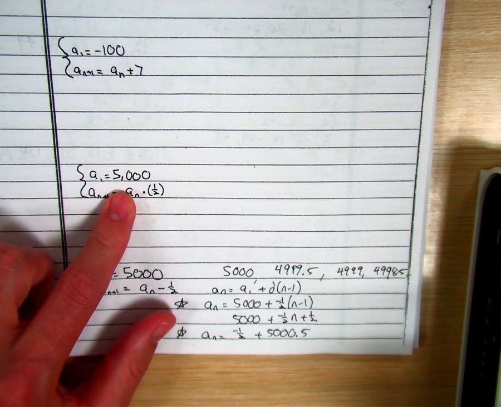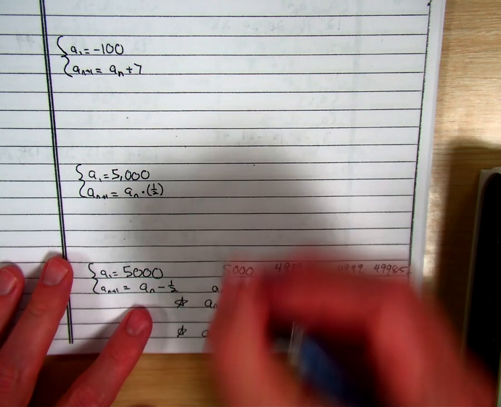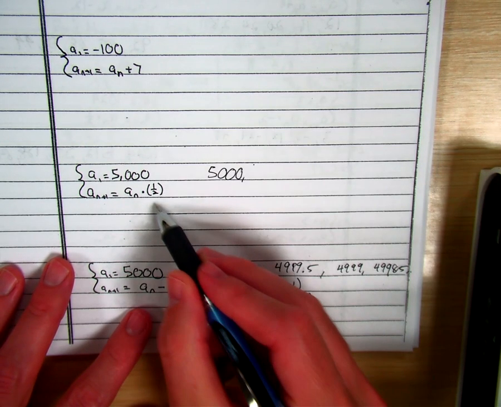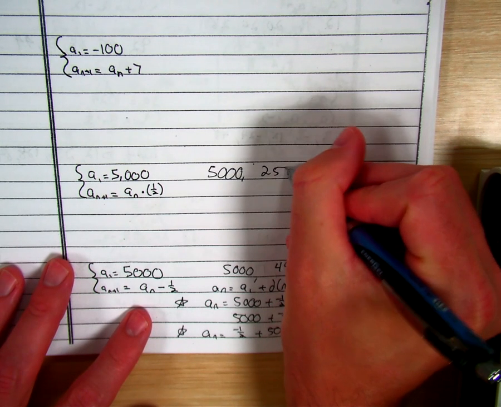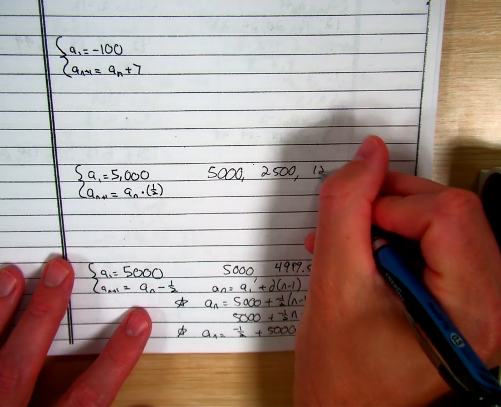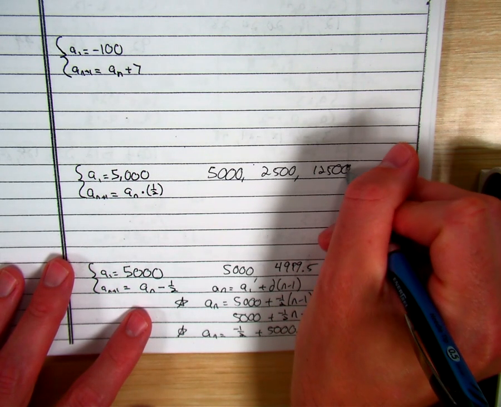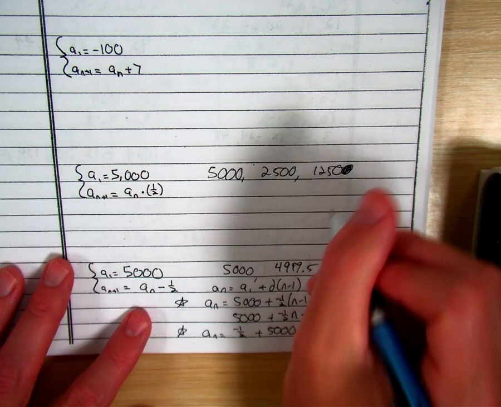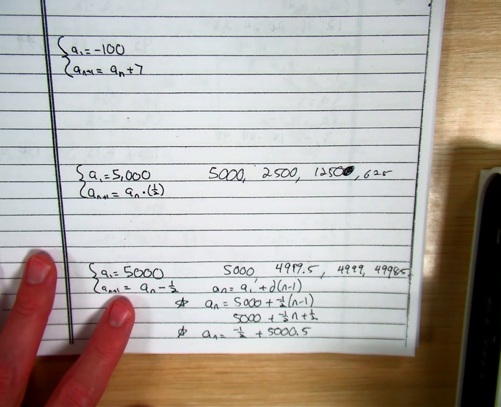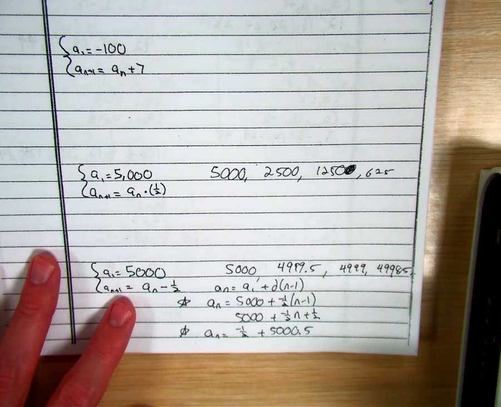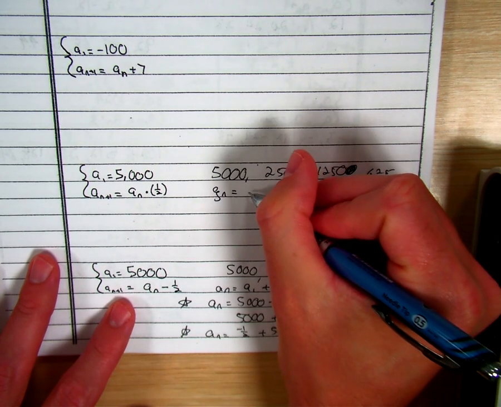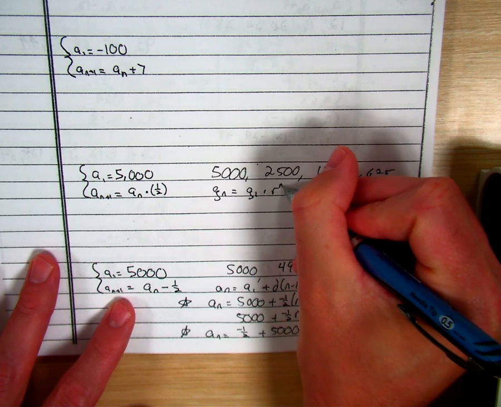Up here we have multiplication. Our first one was 5,000, and then times a half, so 2,500. 2,500 times a half, 1,250. Times a half is 625. Okay, we got the picture there. So this is a multiplying one, so we have g sub n equals g1 times r to the n minus 1.